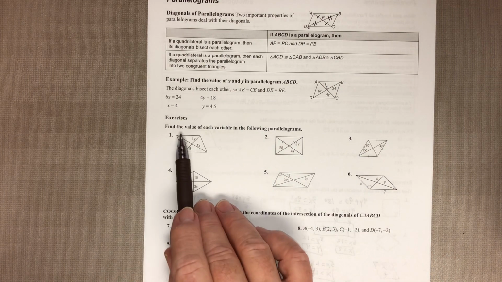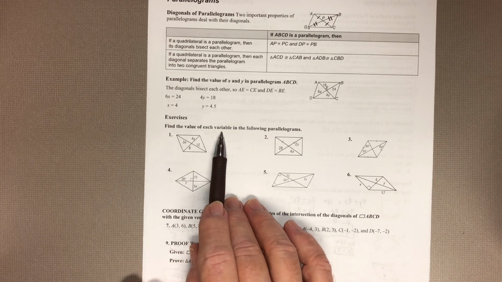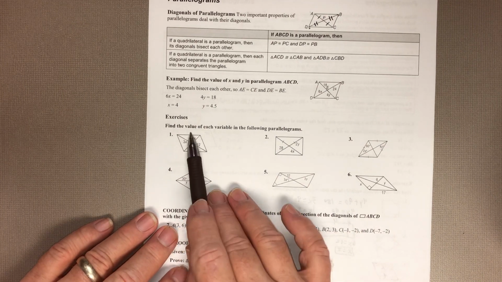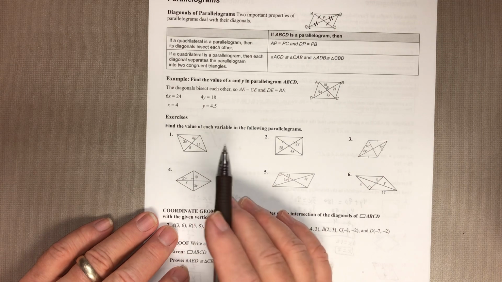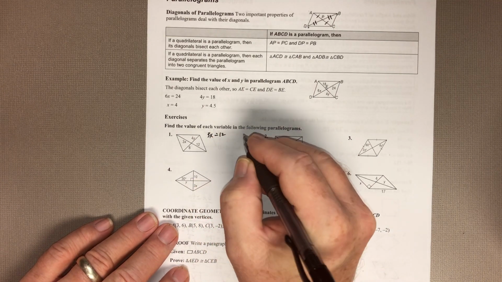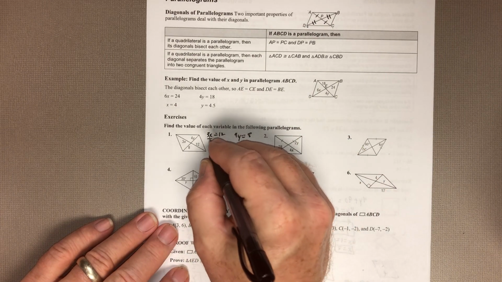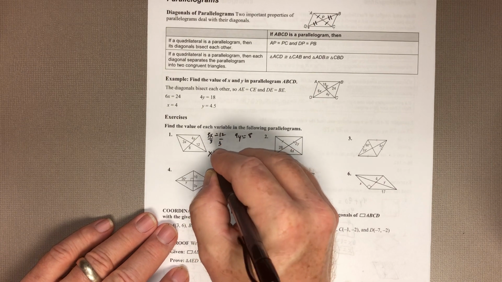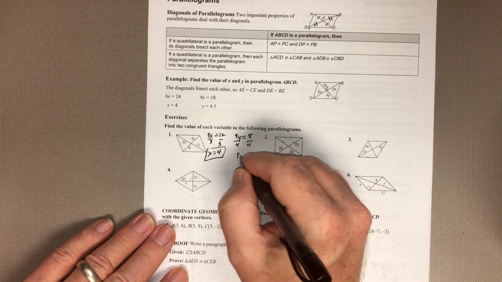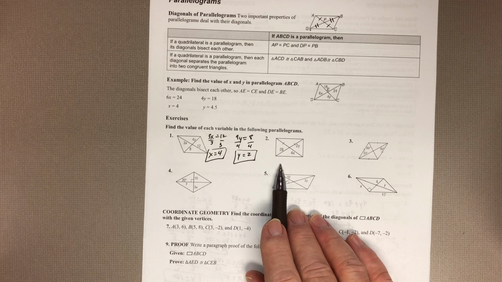Number 1, the instructions, first of all, say find the value of each variable in the following parallelograms. Well, if that quadrilateral is a parallelogram and those diagonals bisect each other, that would mean that 3x has to equal 12 and that 4y would have to equal 8. If you divide each side by 3 here, you'll get x is 4. Divide each side by 4, you'll find that y is 2. So there's your work for number 1.